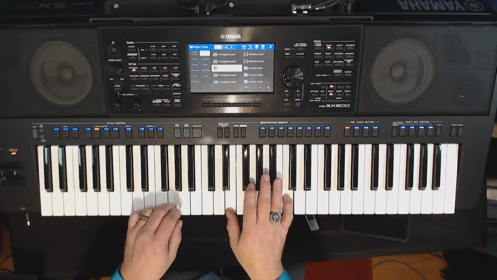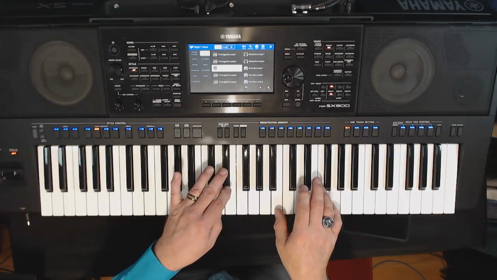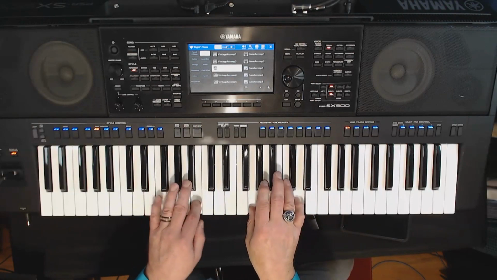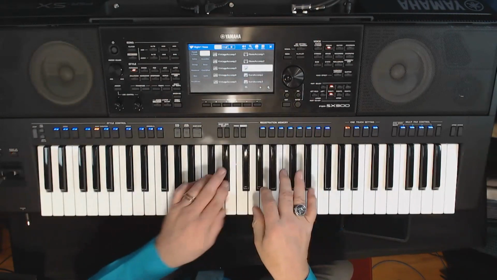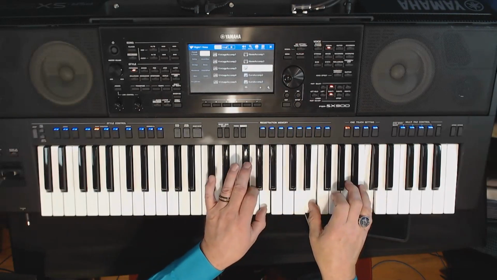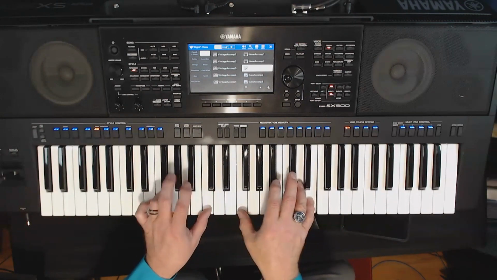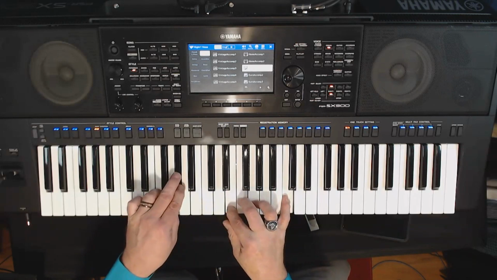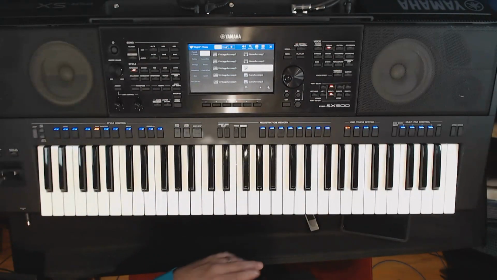And it's very common in theater organ music, you'll hear. So it's real nice for the theater organ, the church organ, strings, vocals, things like that.